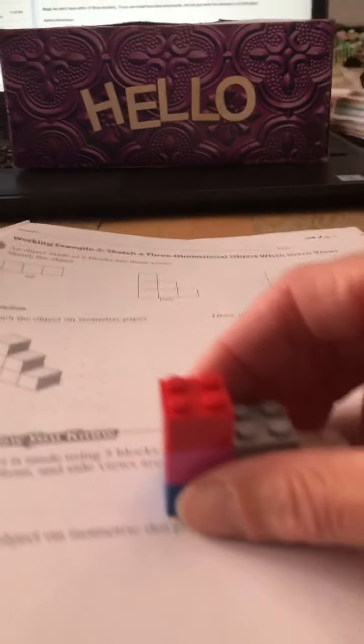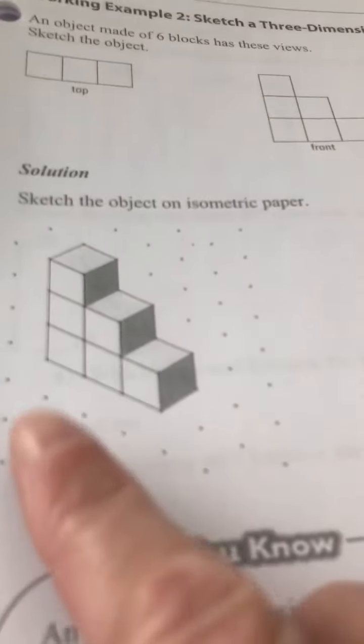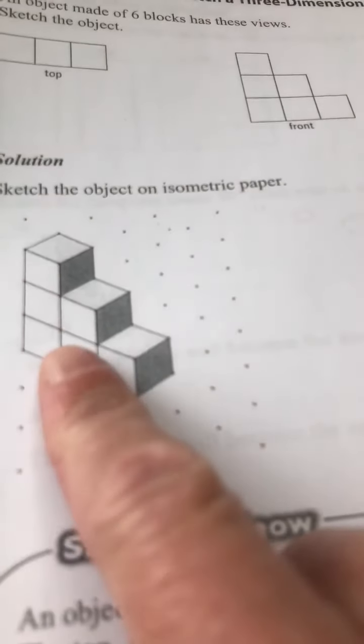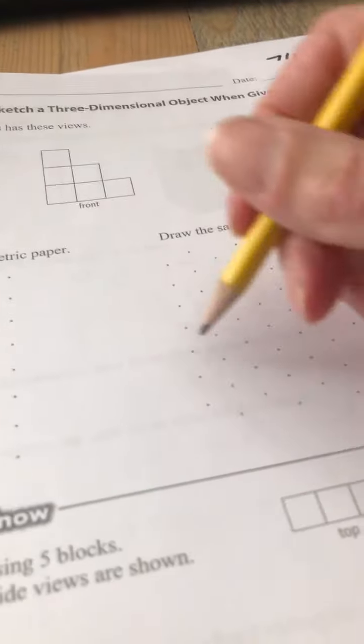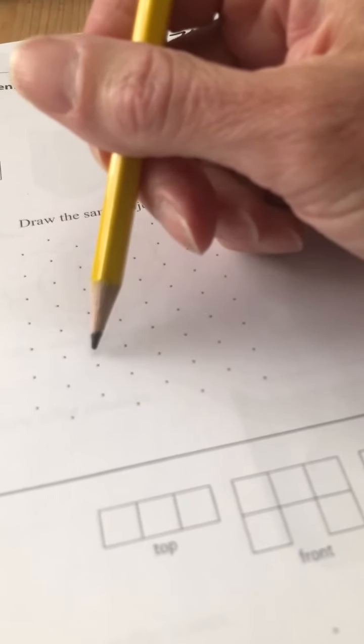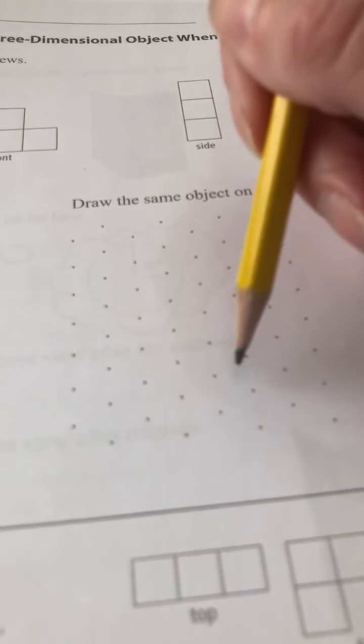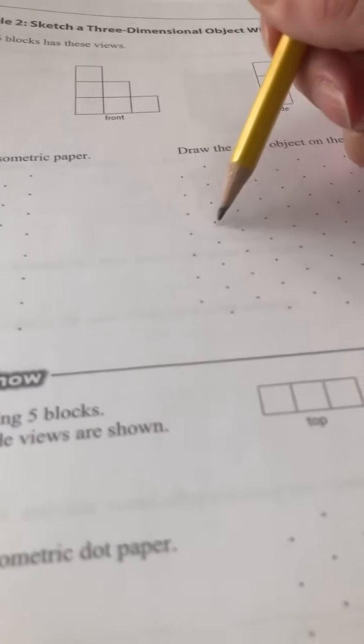Okay, so when you sketch that, you're going to use the dot paper to do your sketches there. So when you draw your boxes, you are always drawing at an angle. And for this first one, you're just copying the picture. So you're just going to copy this one onto this paper here, just for practice. Okay, so you're always connecting dots together.